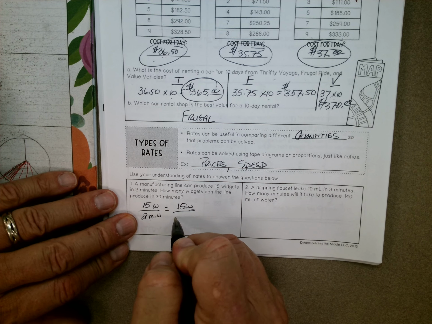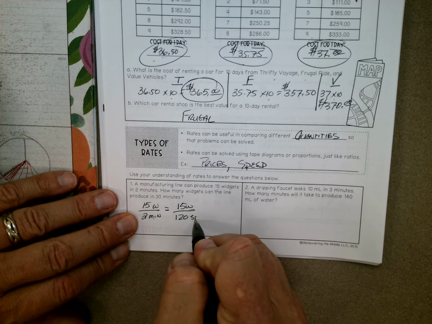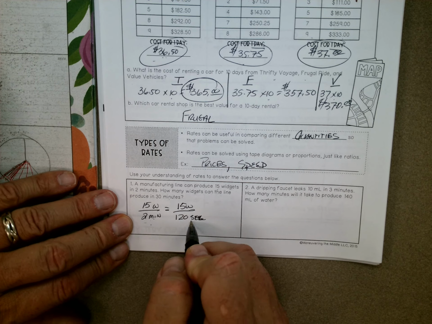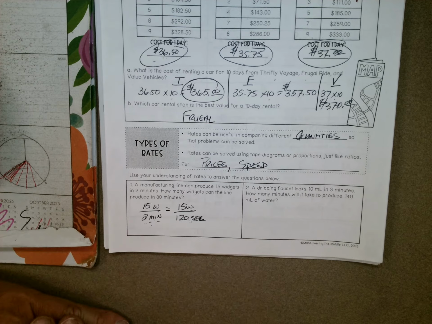And that's going to be what? 60 times 2 is 120 seconds. Does that make sense what I did? Because 2 minutes equals 120. These two are equal, right? Right? And I didn't need to scale up the numerator or the top.